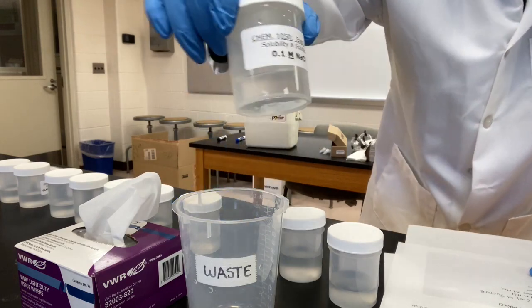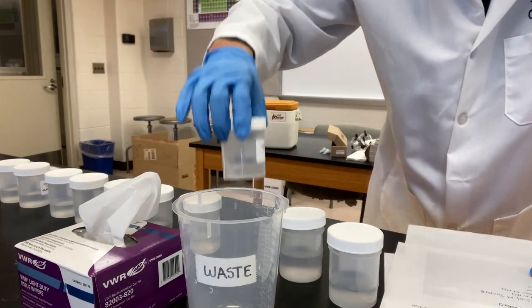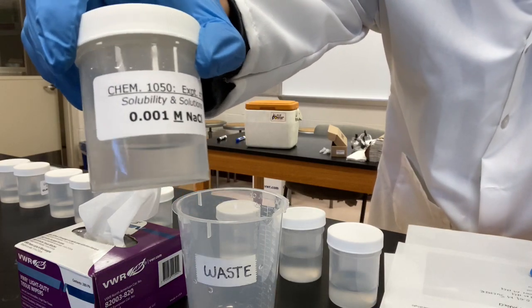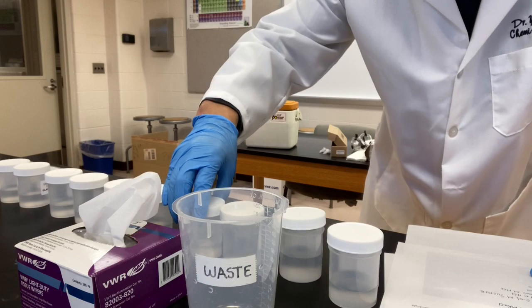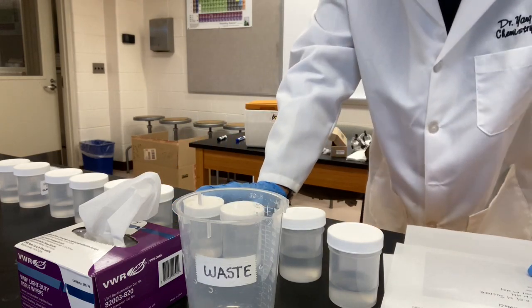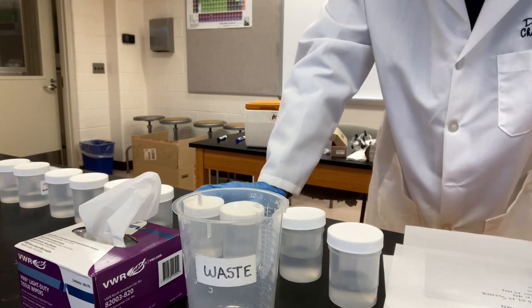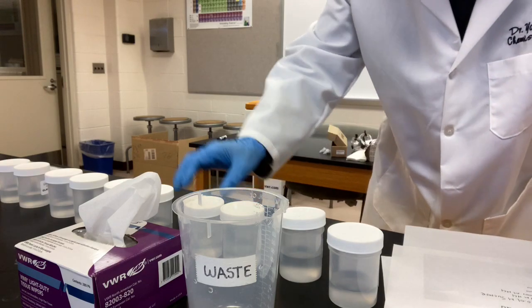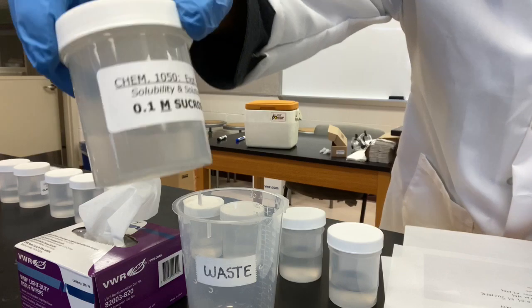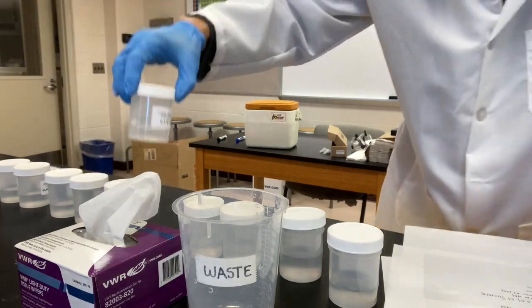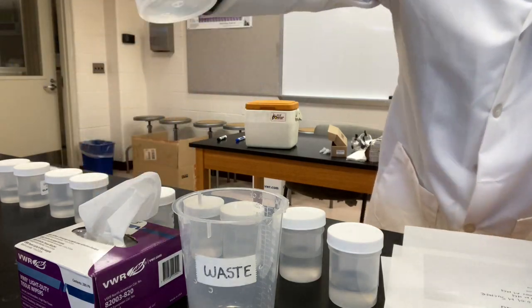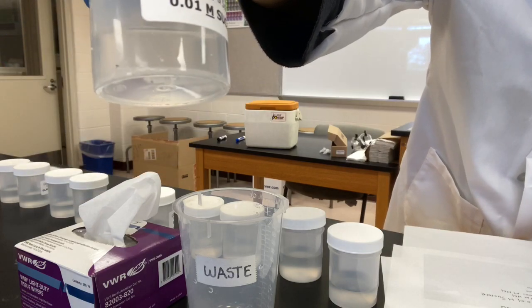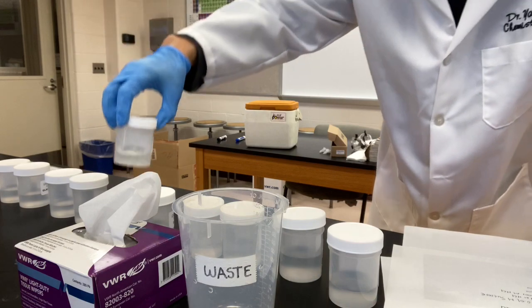We use 0.1 M and 0.001 M sodium chloride. Sucrose, we have 0.1 and 0.01.